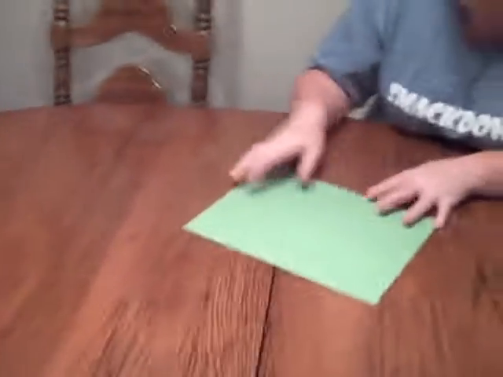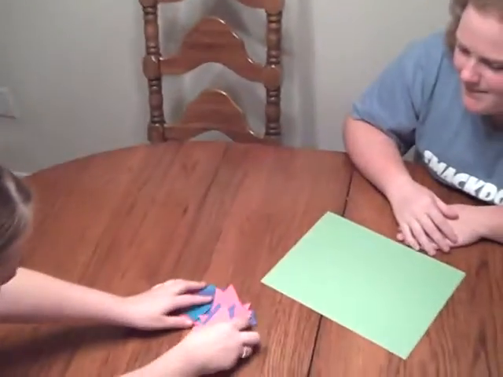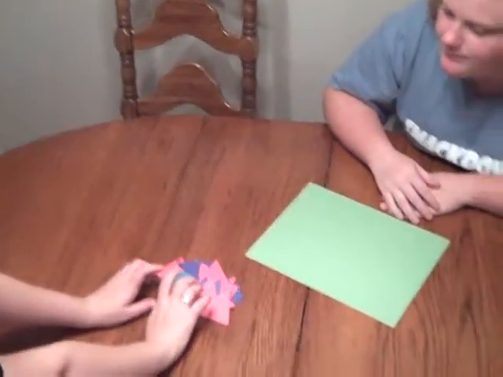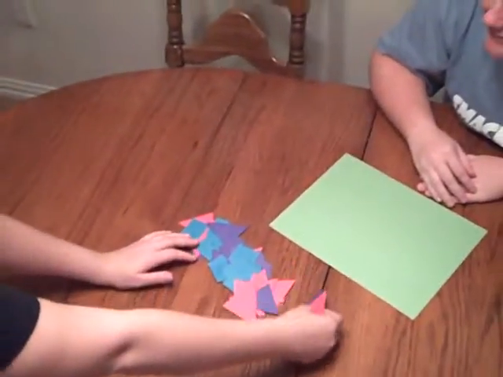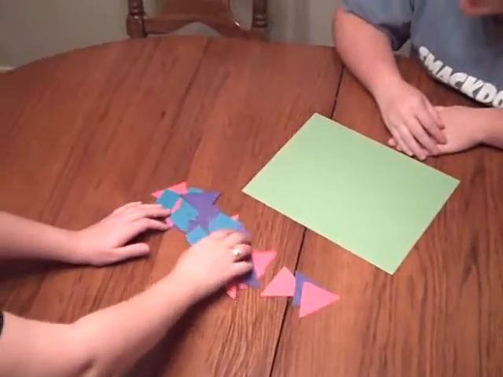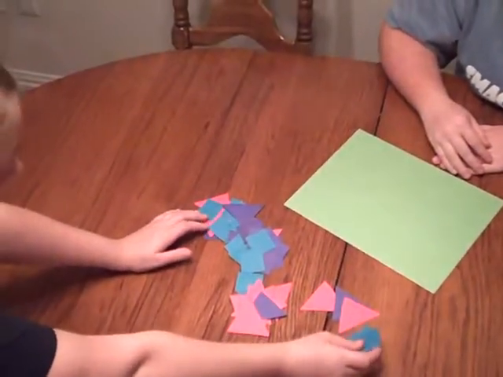Do you like green? It's like one of my favorite colors. Okay. And you can use all the squares in here and the triangles. I picked squares and triangles because you drew a square and a triangle, so I knew you liked those shapes.